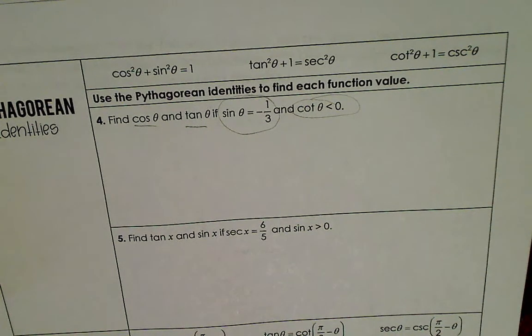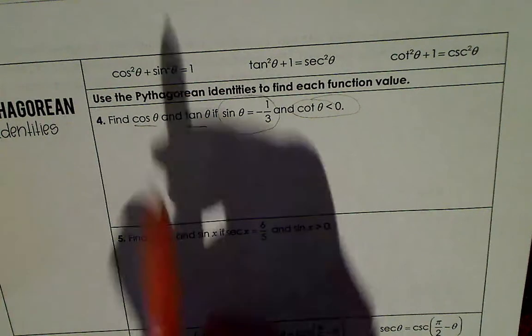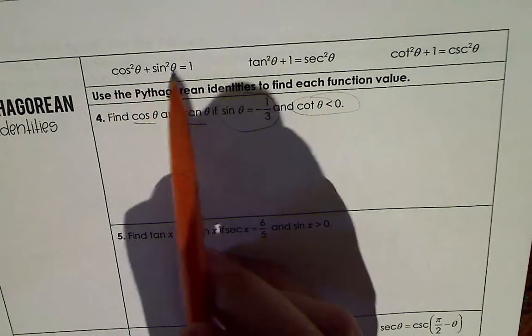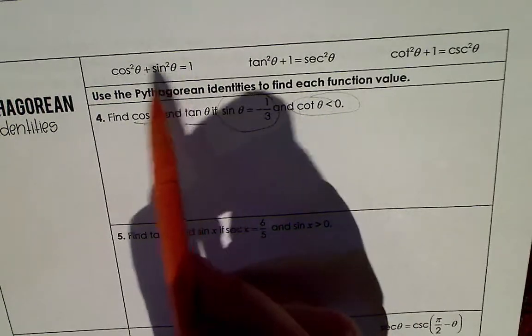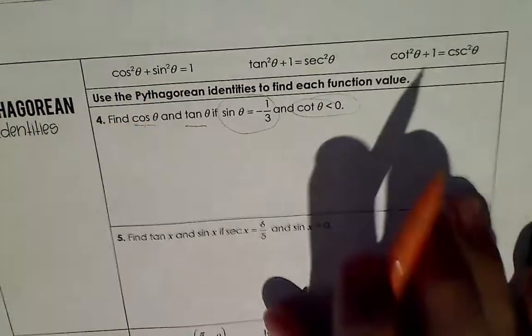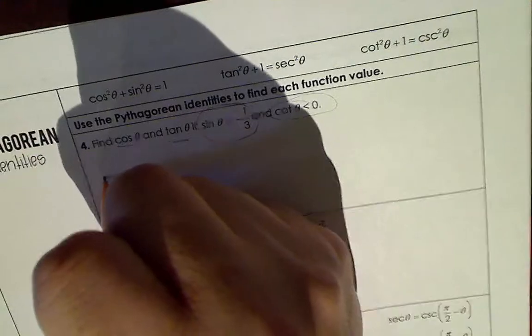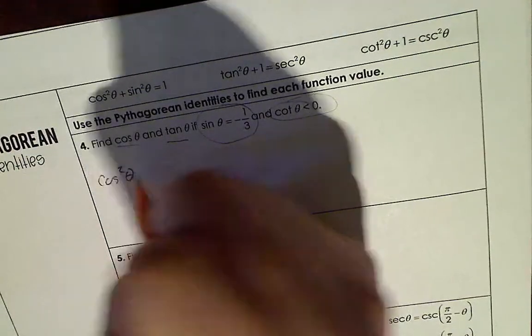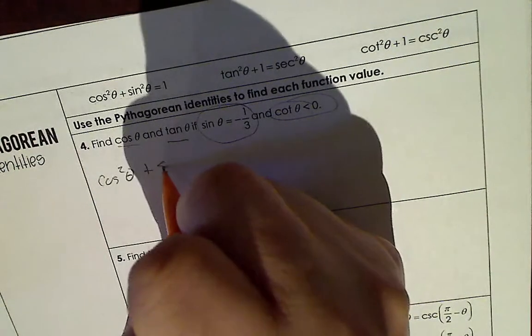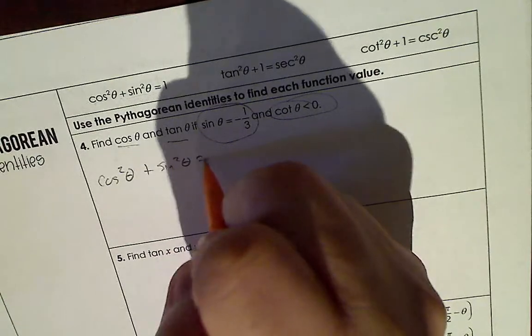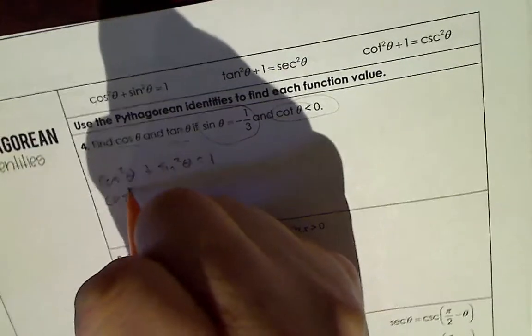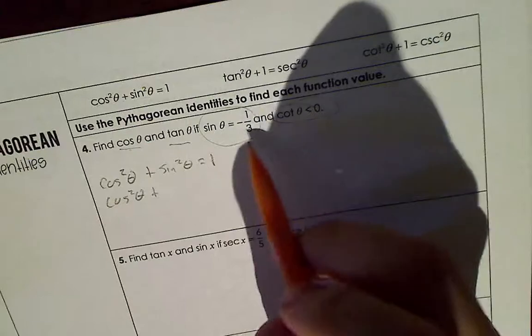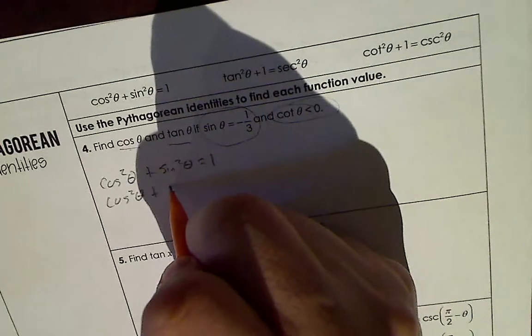But first thing is, I'm going to find the cosine of theta because I have this cosine squared plus sine squared is equal to 1. I know my sine. I can find cosine using this guy right here. And here's how that works. Okay. It'll be cosine squared of theta plus sine squared of theta is equal to 1. My cosine squared plus, and again, my sine is negative 1/3 now.